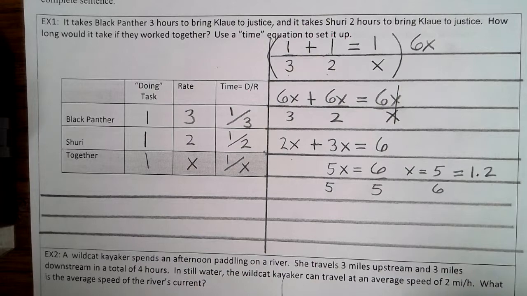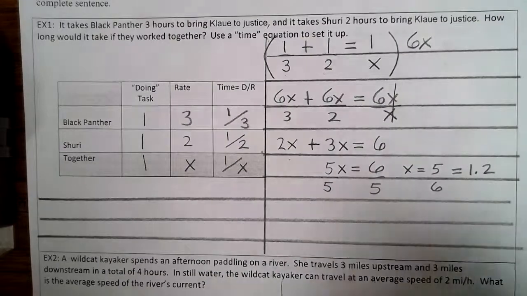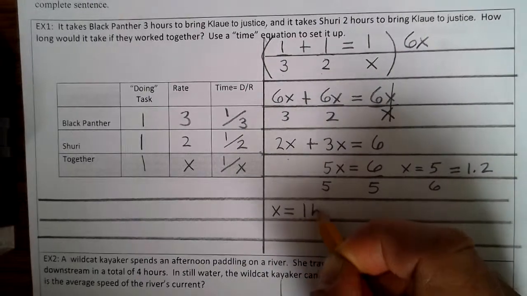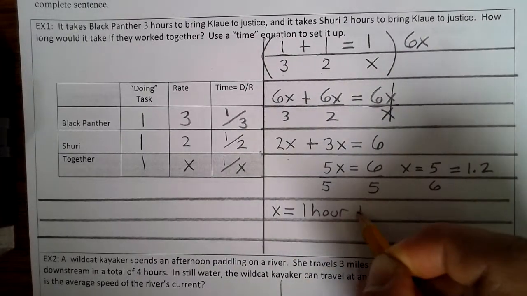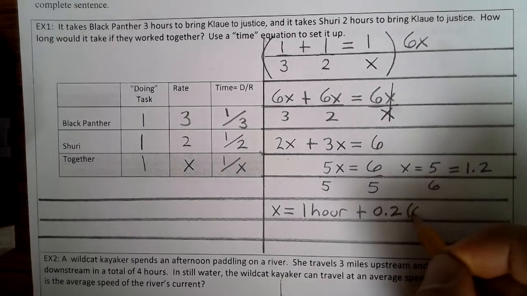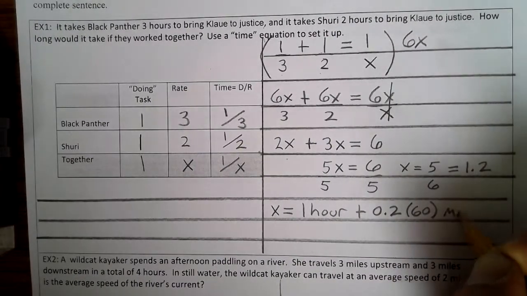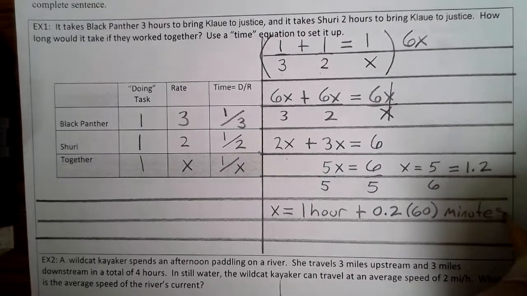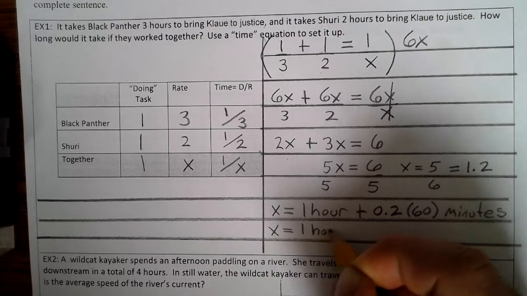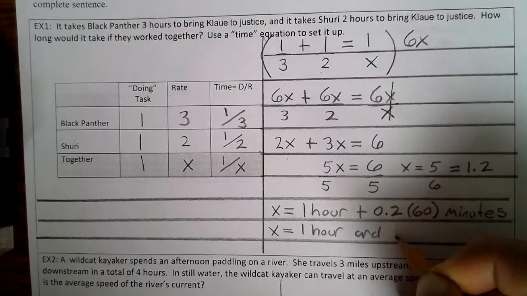So let's do that. x equals 1 hour plus 0.2. There's 60 minutes an hour, so 0.2 times 60 minutes. So it takes them 1 hour and 12 minutes to bring Claw to justice.